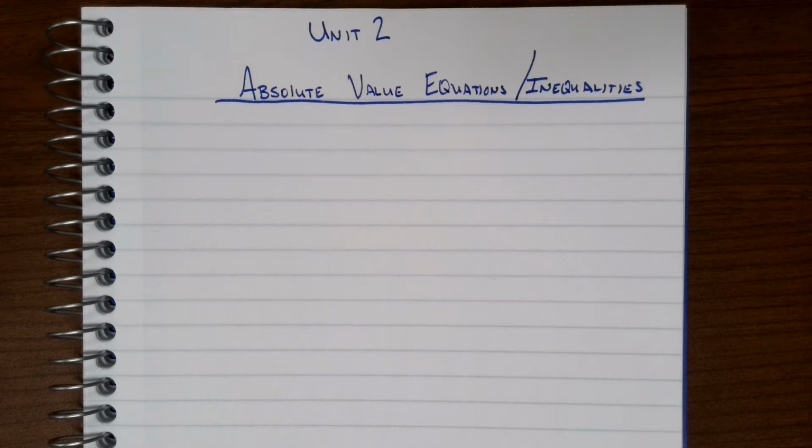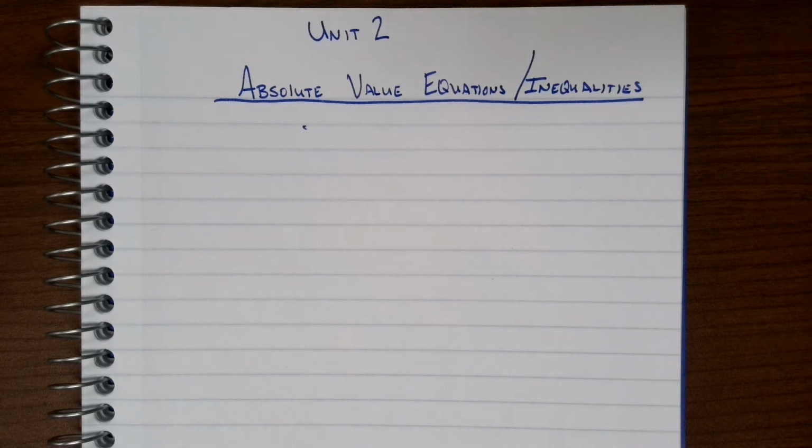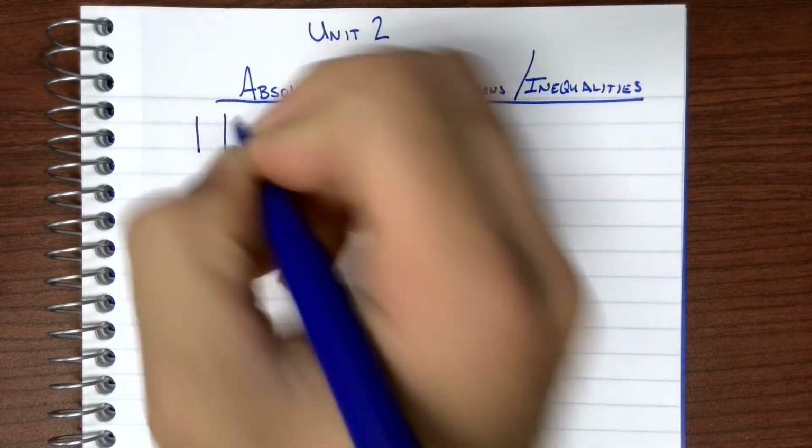Okay, so the first thing that we need to make sure we remember is absolute value. What's absolute value? What's absolute value look like? Okay, so you've got your absolute value bars.